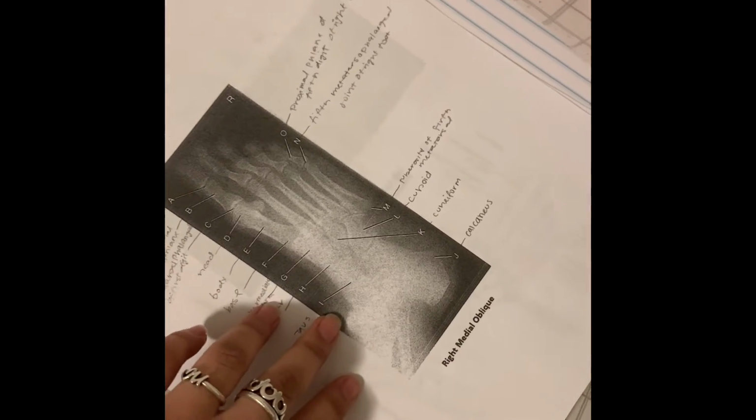And I'm going to be showing what I have on this picture on the right medial oblique on his foot. So if you could please place your foot flat on the bed for me. Yes, ma'am.